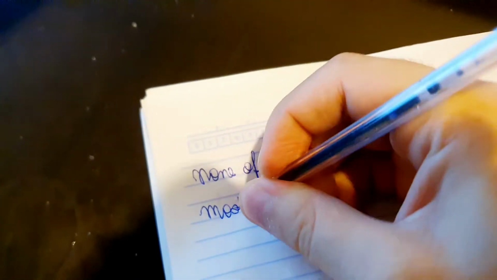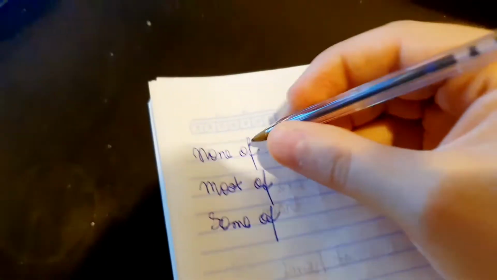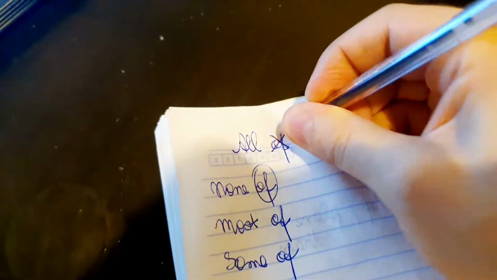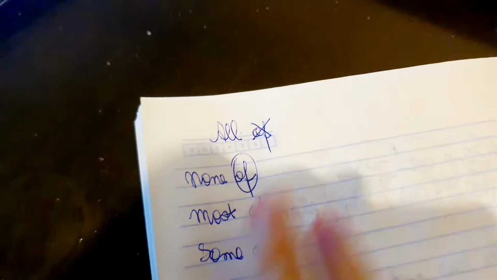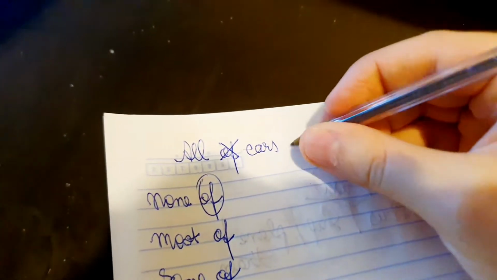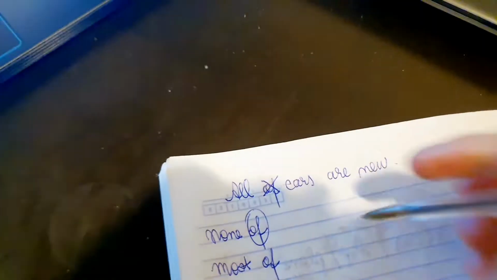Remember, we have seen expressions such as none of, remember, most of, and some of. When you use all, you don't say all of, right? You don't say all of. You say all cars are new, for example. So all follows a noun, okay?